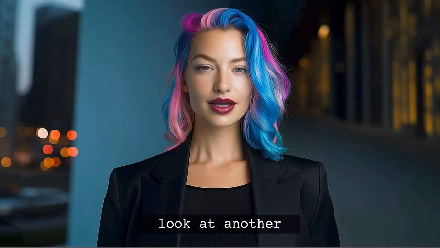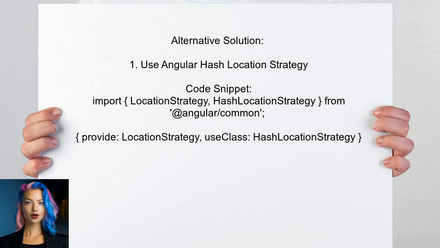Let's take a look at another answer from another user. An alternative solution provided by another user suggests using Angular's hash location strategy. This approach allows you to manage routing without Spring intercepting the requests. To implement this, you need to import hash location strategy from Angular's common module and provide it in your application.